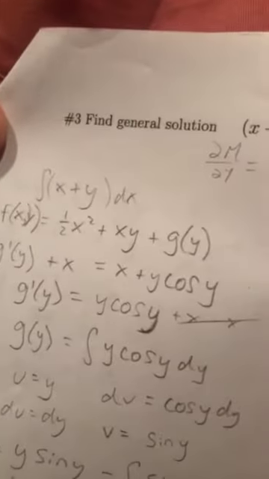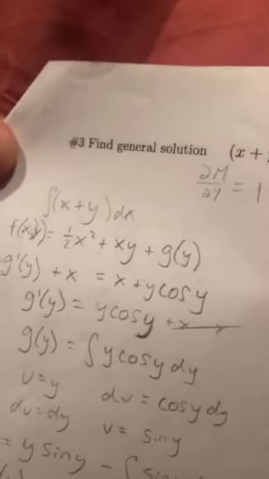Basically, this whole thing up here is f of x, y, because it's depending on both x and y. So the integral of (x + y) dx is equal to 1/2 x squared + xy, because you're integrating with respect to x.